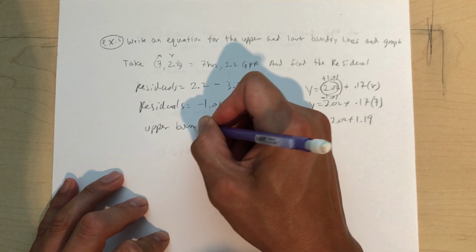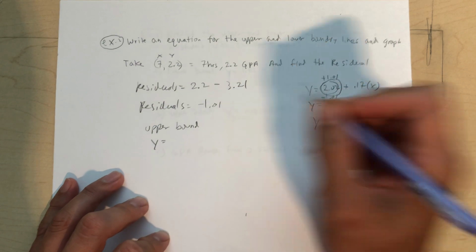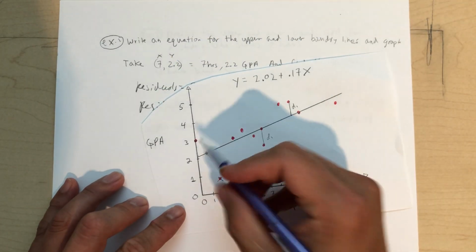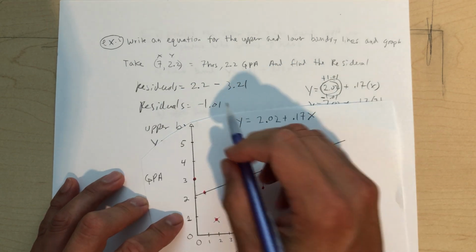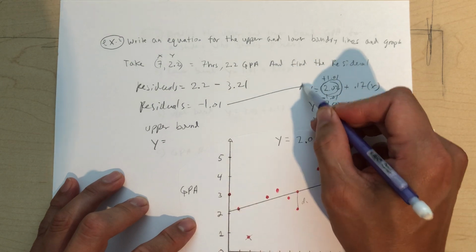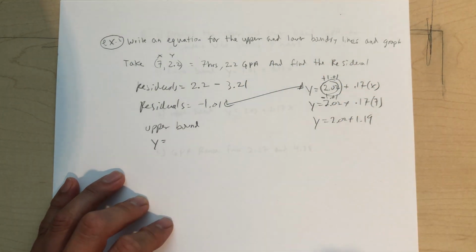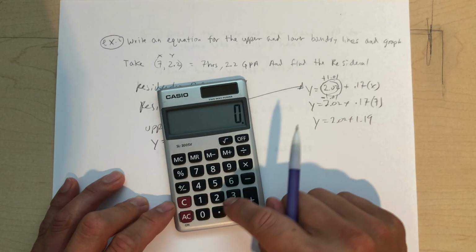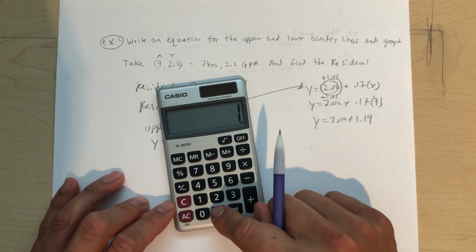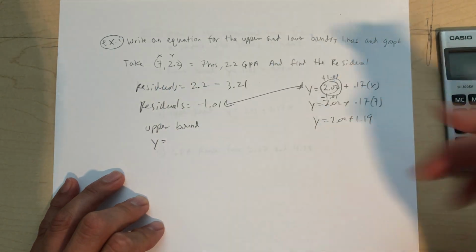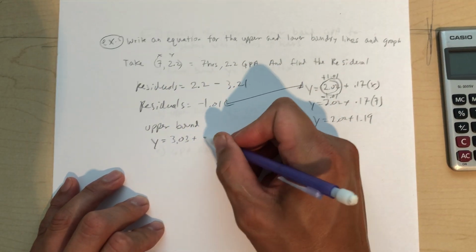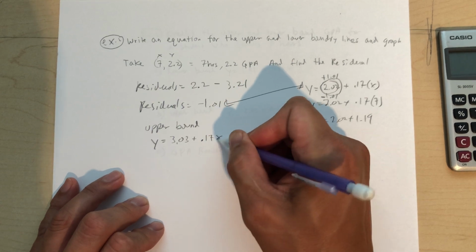bound, my equation is going to be, again, I'm starting at 2.02 from my original graph, and I want to go up by the residual we just found, 1.01. So I'm going to add those two together real fast. 2.02 plus the residual we just did, 1.01, that would give me 3.03. So my upper bound is 3.03 plus the same slope, 0.17, and an x.